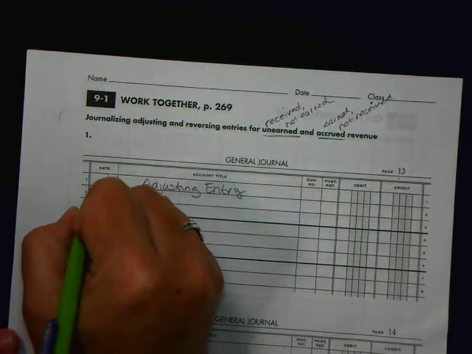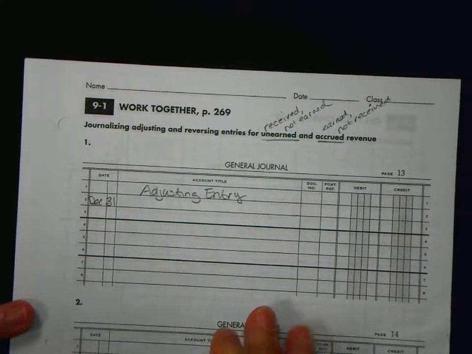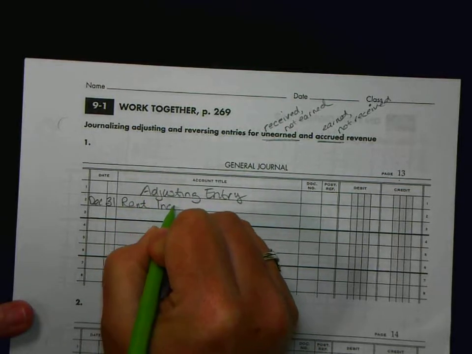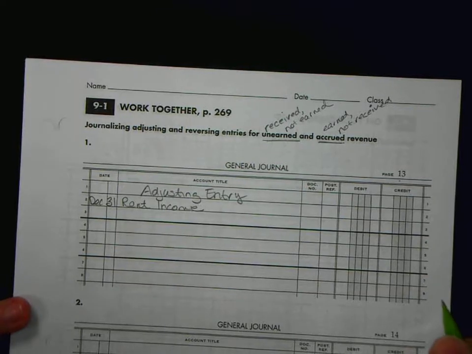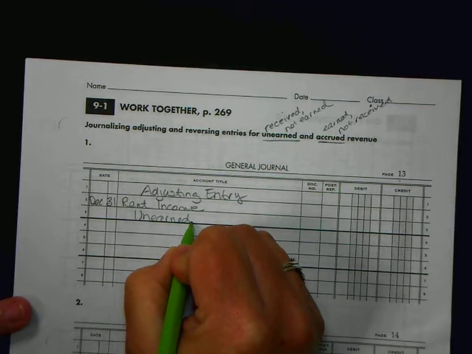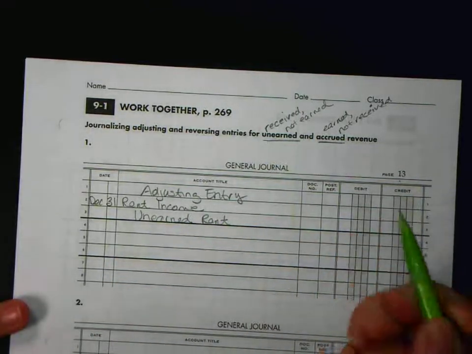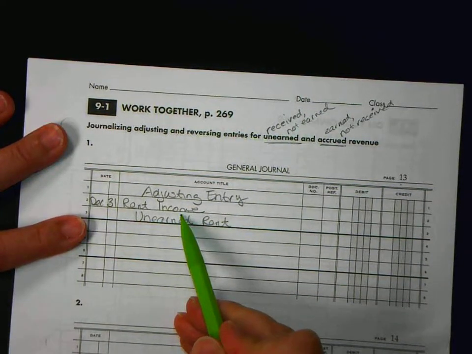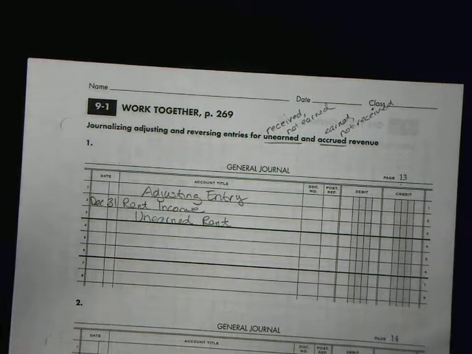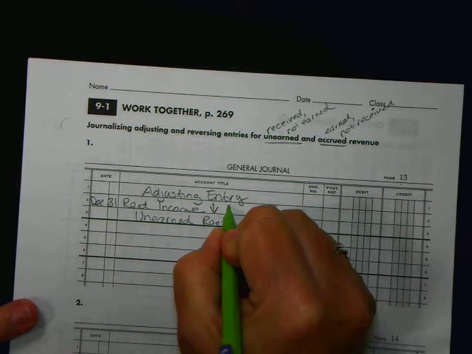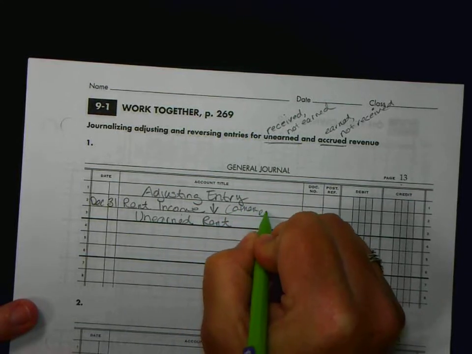We're actually reducing our rent income. Okay? And we're increasing unearned rent. So initially, when we received the whole $4,200, we put it into rental income. Now with this adjusting entry, we're decreasing that rental income by January and February's rent so that this year is correct in that account. Okay? So we're decreasing it, and this is other revenue. This is the category it fits in, just to have as a reference. And we're increasing this as a liability.